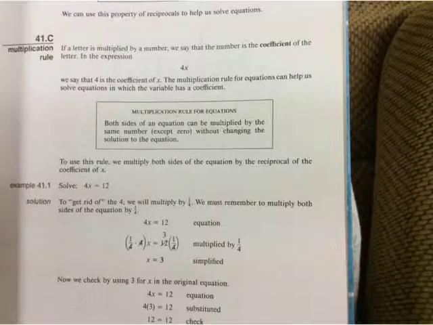Look at this. It says solve 4x equals 12. Well, we know that 4 beside the x with no sign in between means multiply. So to get rid of that 4, or isolate the x, we multiply by the reciprocal of 4, which is 1/4.